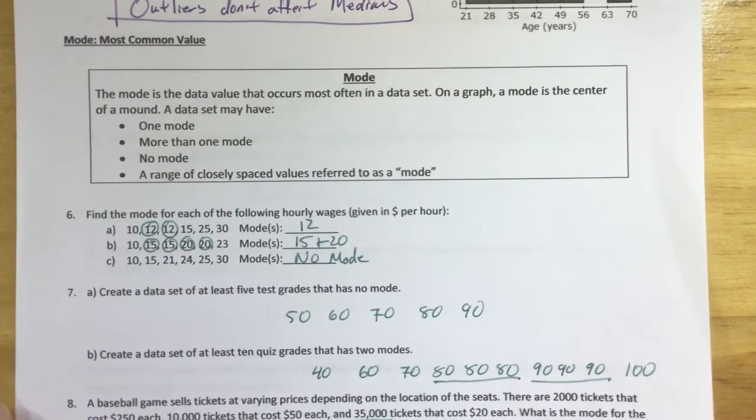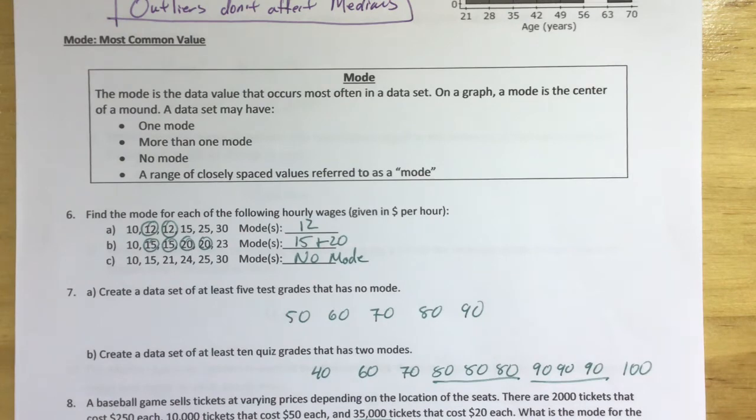All right, next we're going to talk about the mode. The mode is going to be the most common value that you see in the data. Now, sometimes you can get a tie. You might have a number show up 3 times and another number show up 3 times. So they're equal, but there's a lot of other numbers that only showed up once. So you could have more than one mode.